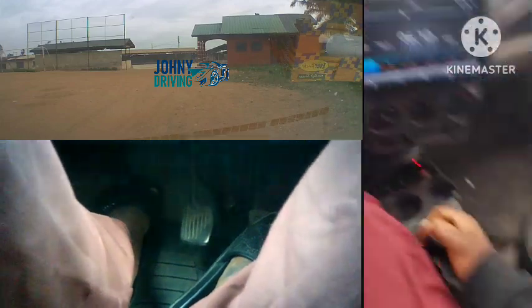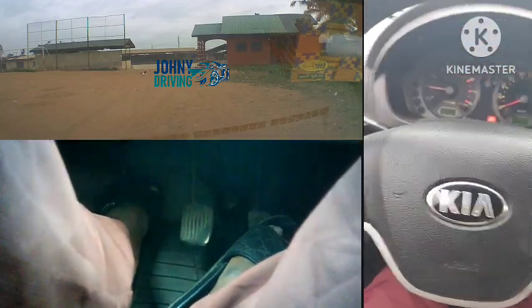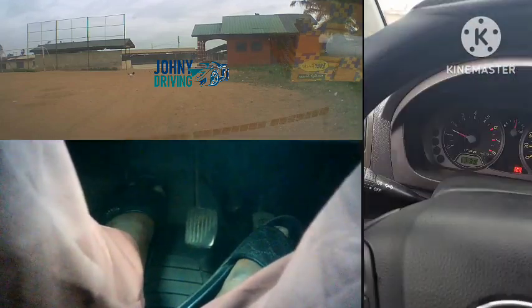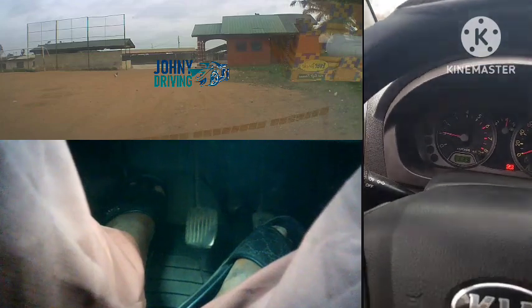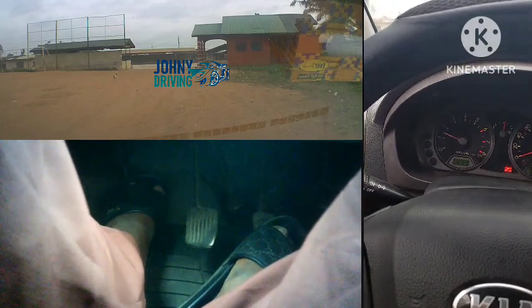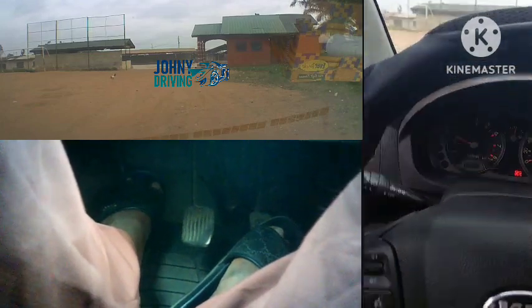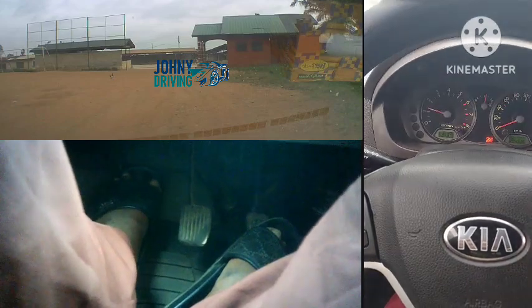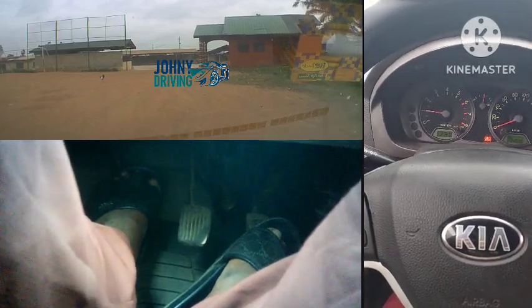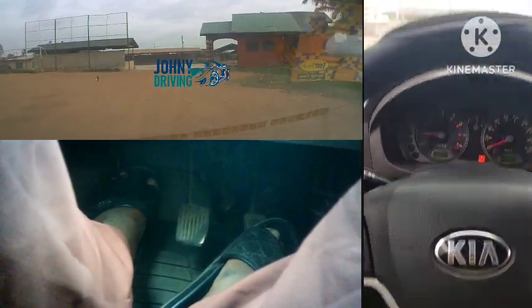Clutch, first gear, gas between 1 and 2. See, so that's 1.5 right there. Let me go back to 1.5, and then slightly release your clutch. See, slightly release your clutch. You see, the car will just move by itself.